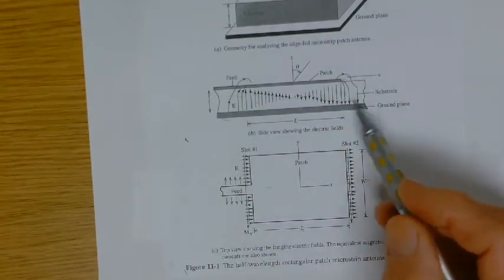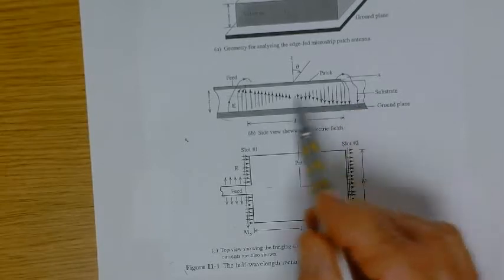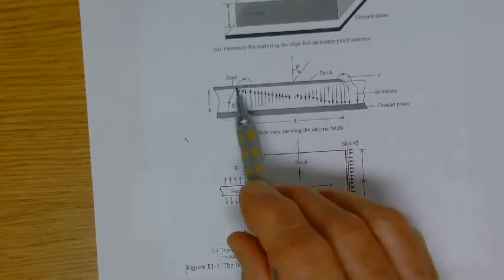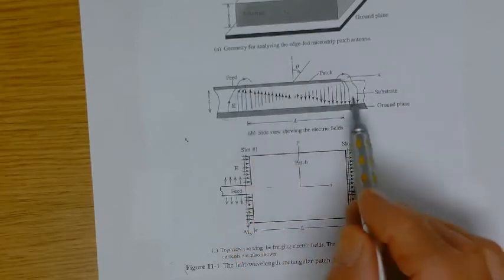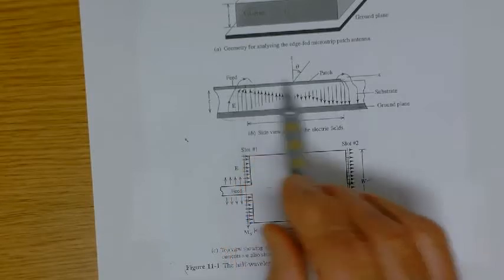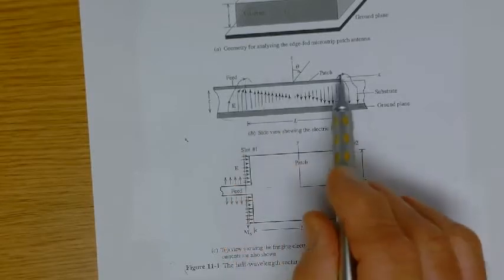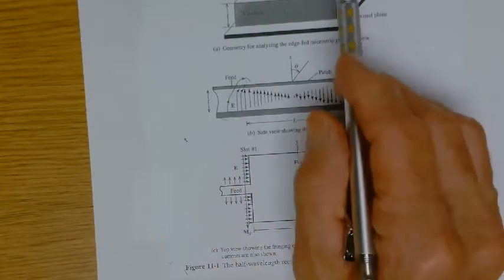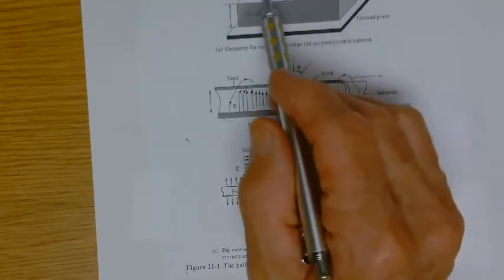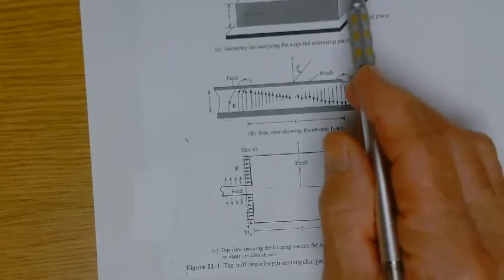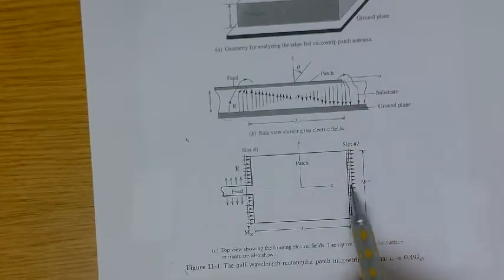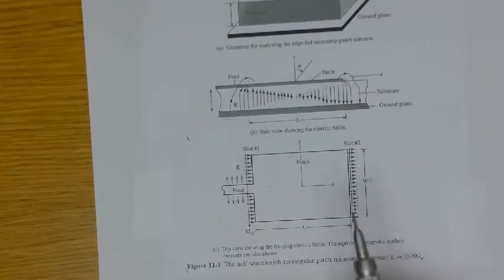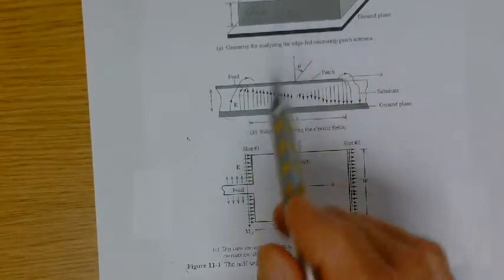And then there's a flip in the sign because this point and this point are half wavelength separated. And so you see that the fringing fields are in the same direction, right? So these fringing fields above the patch along this edge and this edge are what we call the radiating fields, right? So these electric field lines shown here, those are the fields that are responsible for radiating into space.